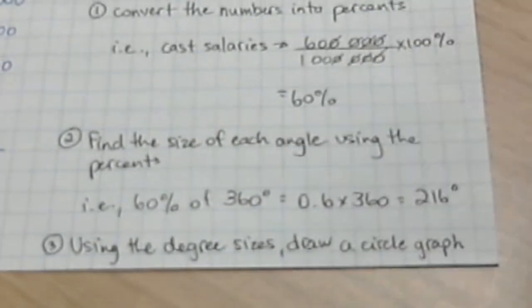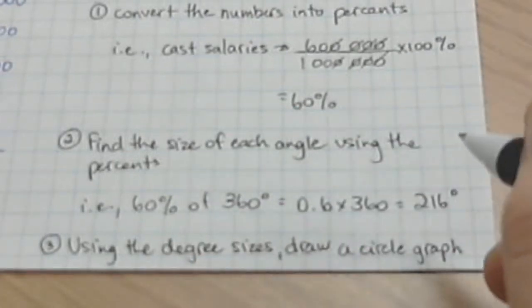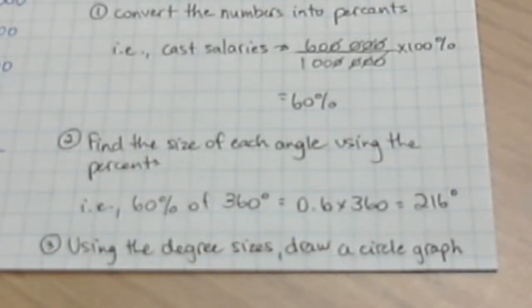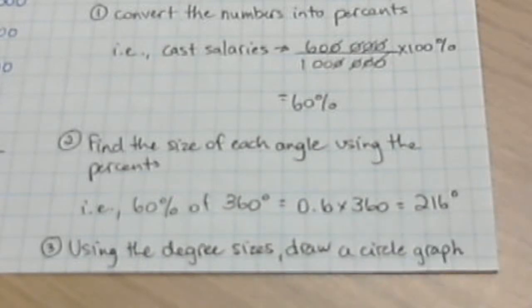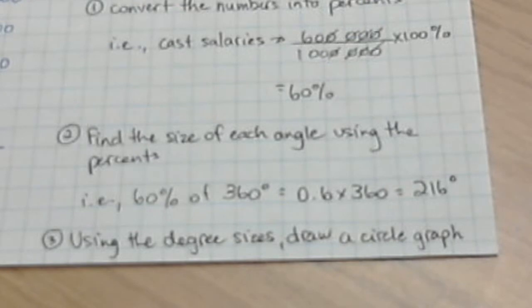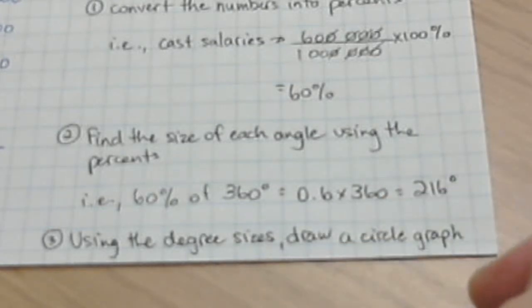So I take that 60% and I need to find out what 60% of 360 degrees is. The reason I'm using 360 degrees is that there are 360 degrees in a circle. So I do the decimal equivalent, 0.6 times 360, which equals 216 degrees. That means on a protractor, I need to find 216 degrees, and then using that number, I can start drawing out pie slices.